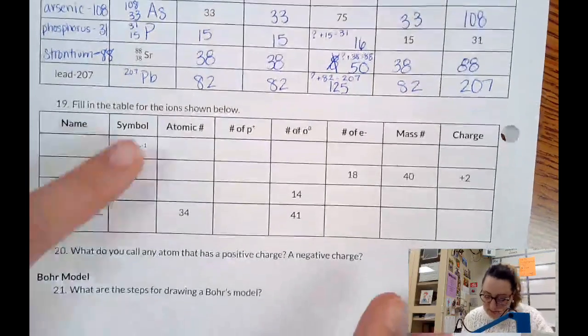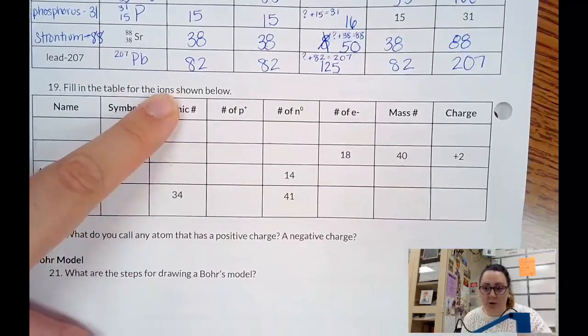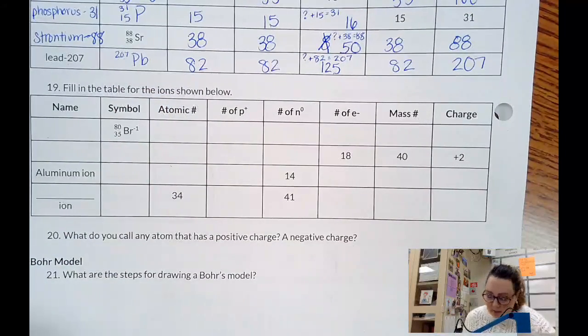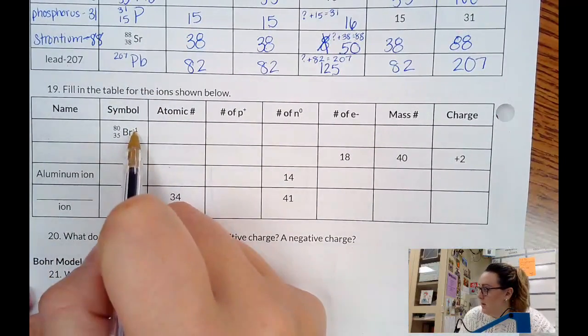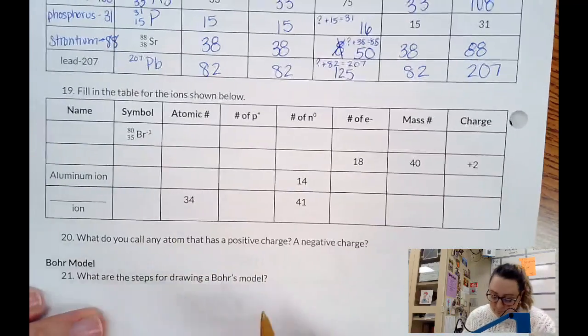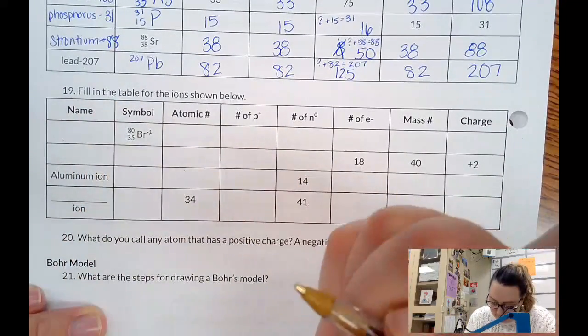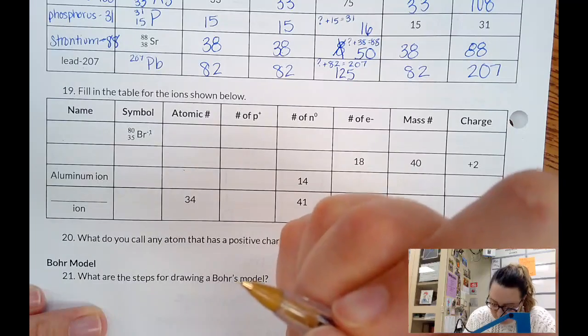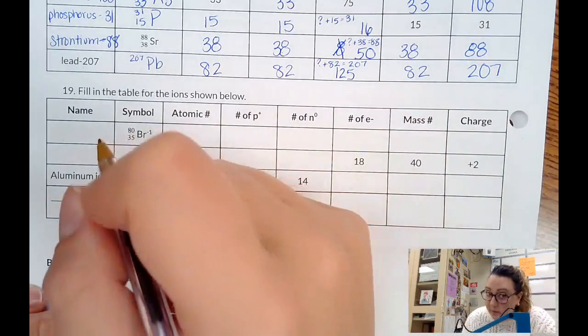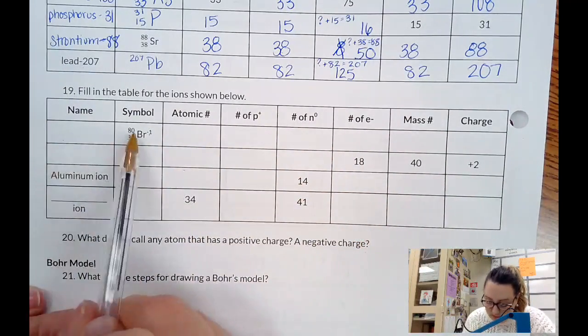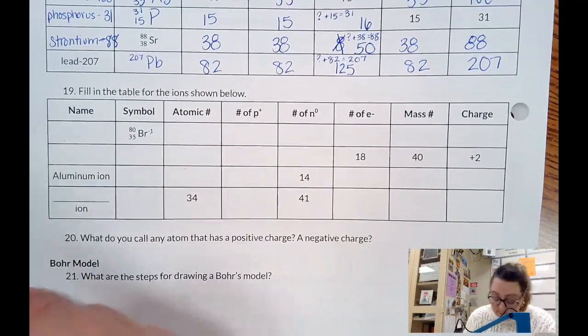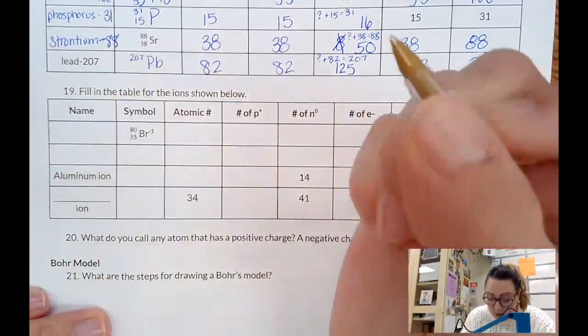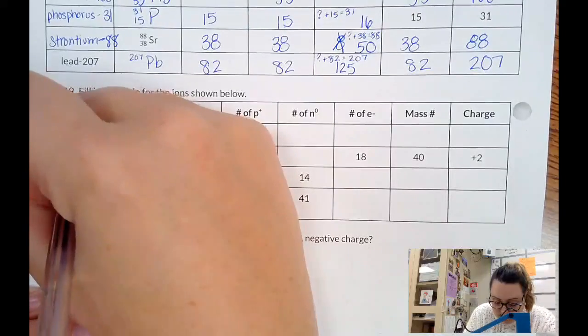Okay, next up, ions. These have charges. And anytime we have a charge, we have to note it on the atomic symbol. So for the name of this, I would accept if you put the isotope name, bromine-80, or I would accept if you did the official ion name, bromide.